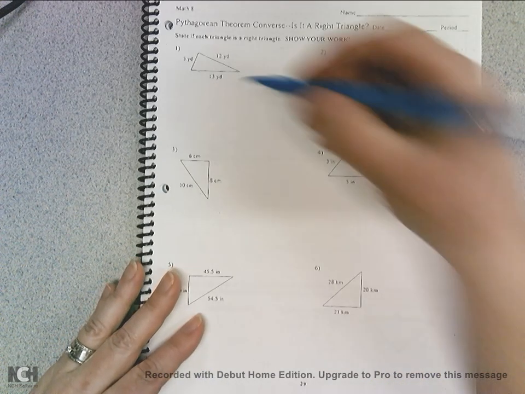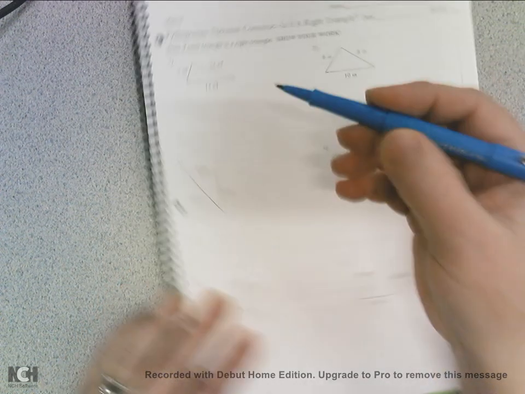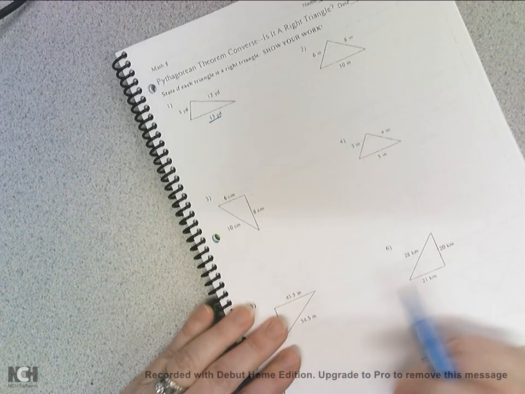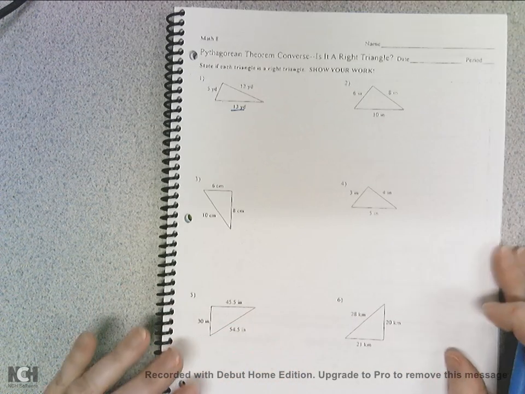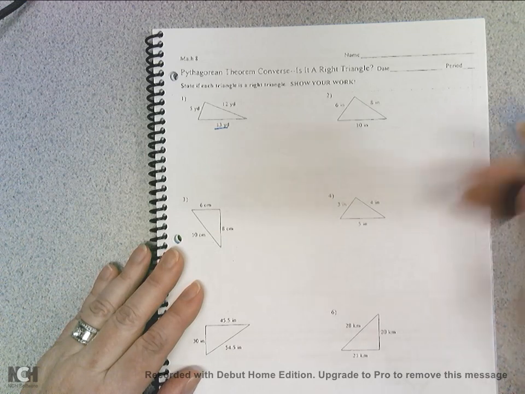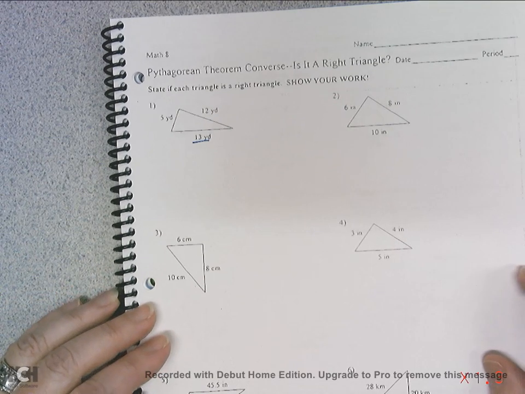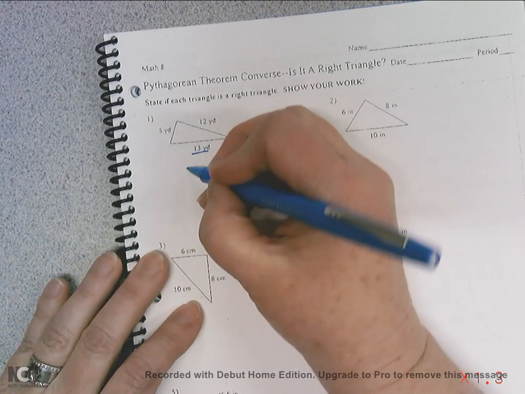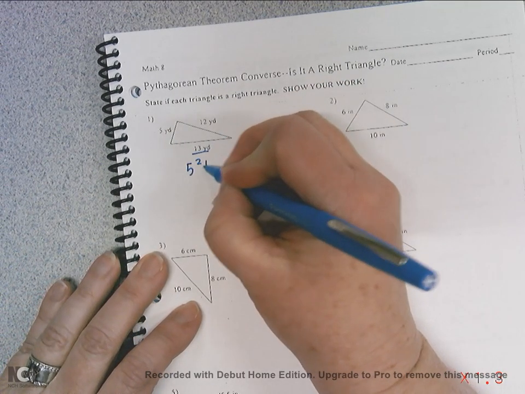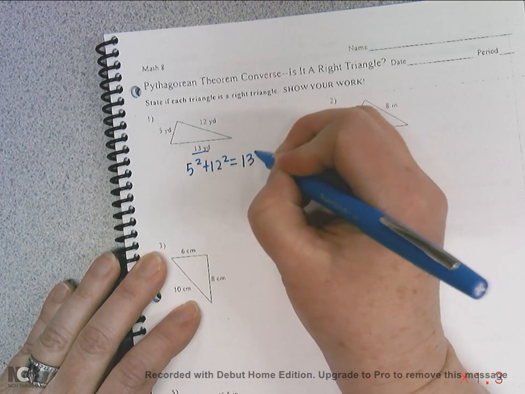First of all, we want to identify what our longest side is, and we can see that that's the 13. So our longest side is 13. Let me see if I can zoom in a little bit. There we go, sorry about that. So 5 squared plus 12 squared equals 13 squared.